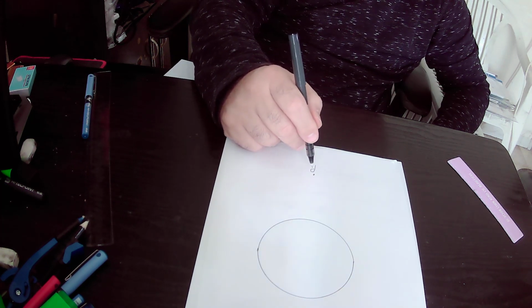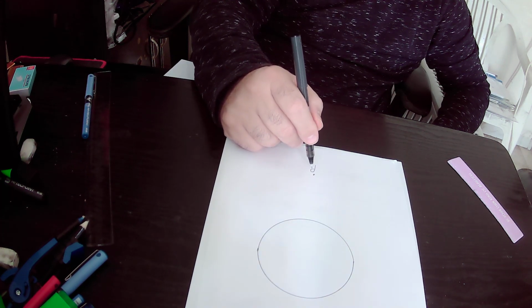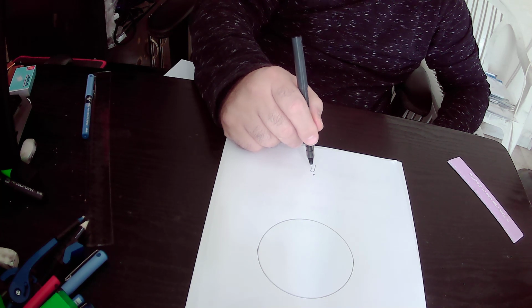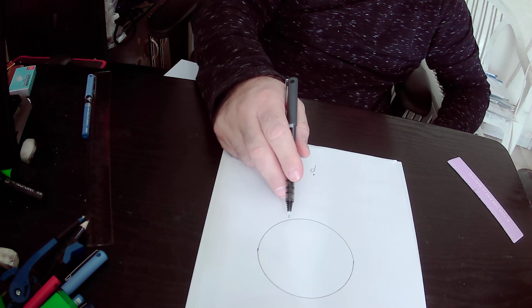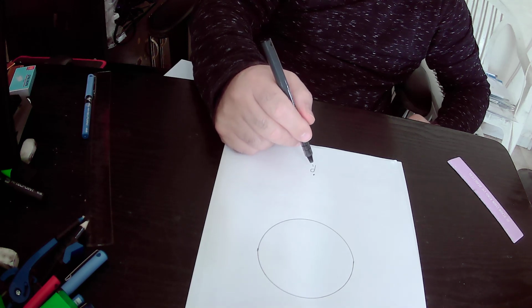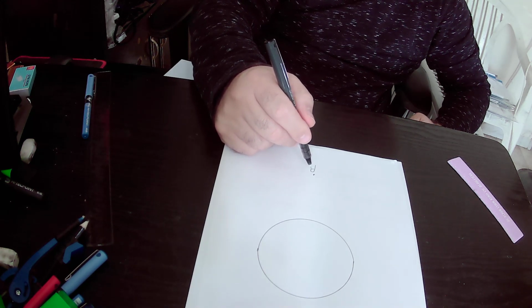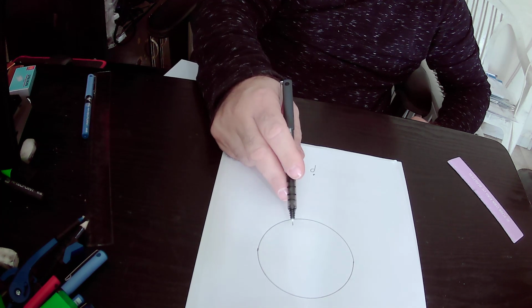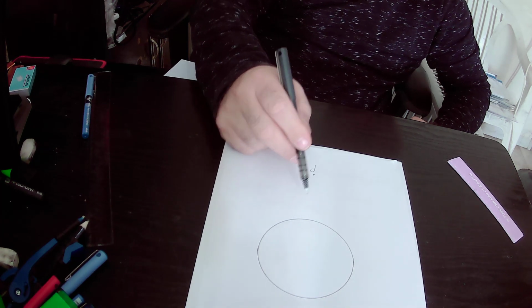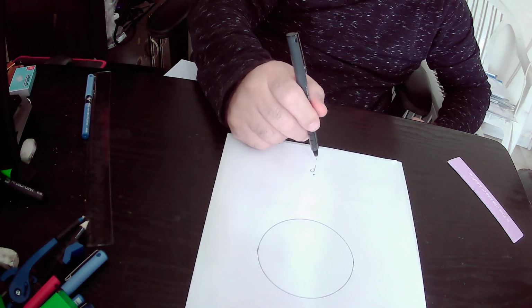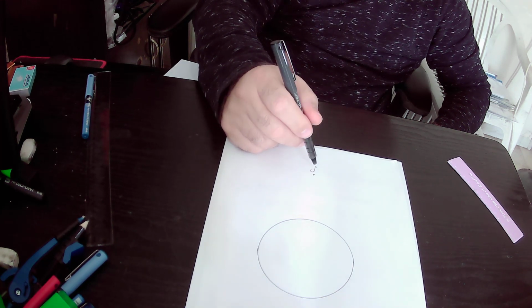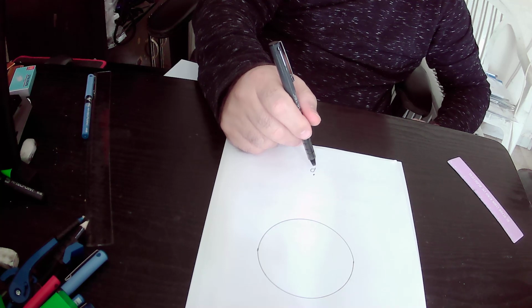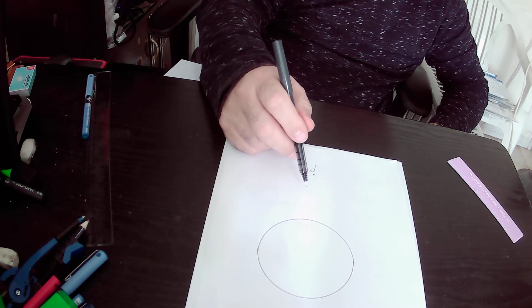Actually, point P is an external point in relation to this circle because point P is not located inside this circle nor on this circle, but outside this black circle, therefore point P is defined as an external point.